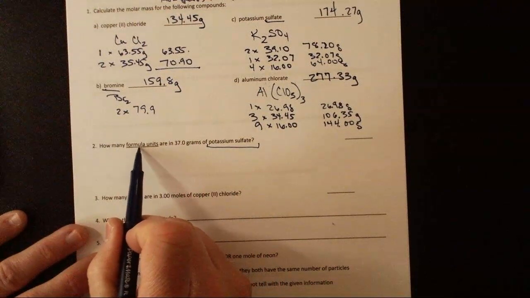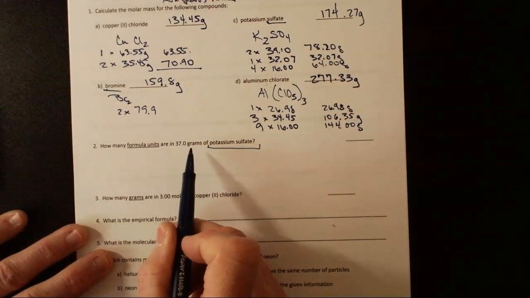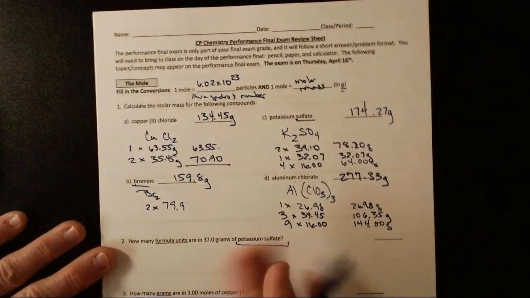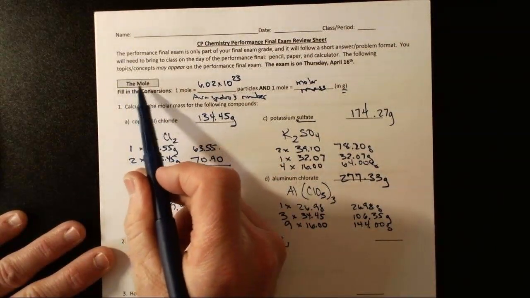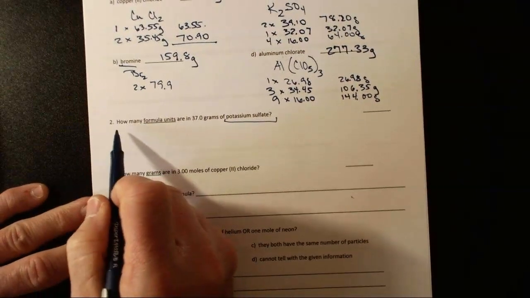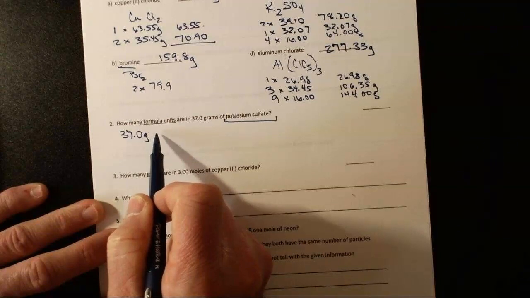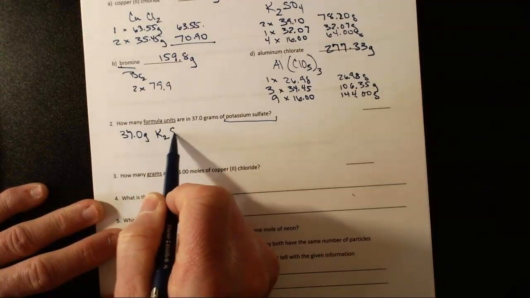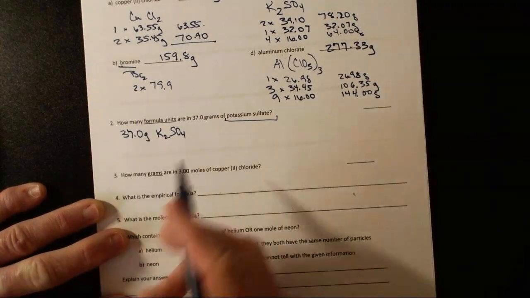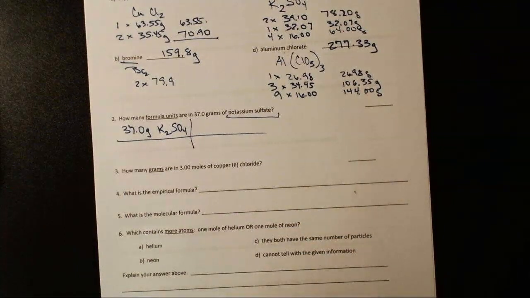So I'm asking for formula units, and I'm giving grams. There's no way that I can go straight from here to here. Well, good thing, what is this? This whole section is about the mole. So I'm going to take 37 grams, because that's what I'm given, 37 grams of potassium sulfate. And I need to change that into moles. So we change this into moles.